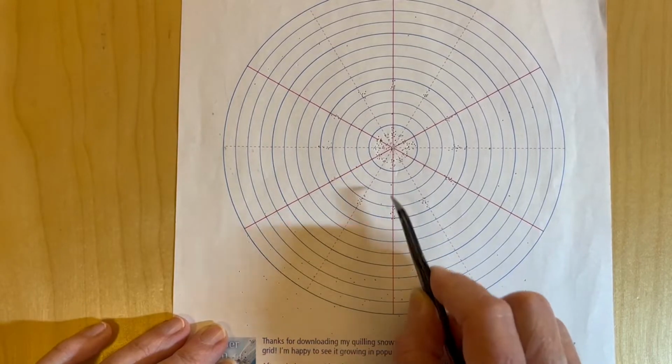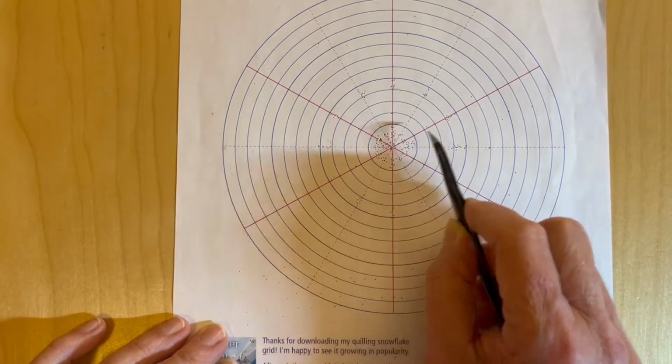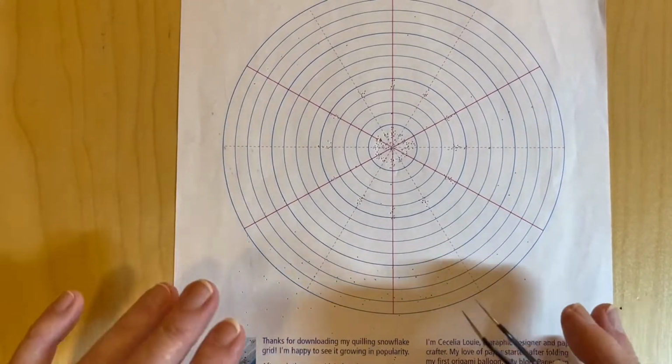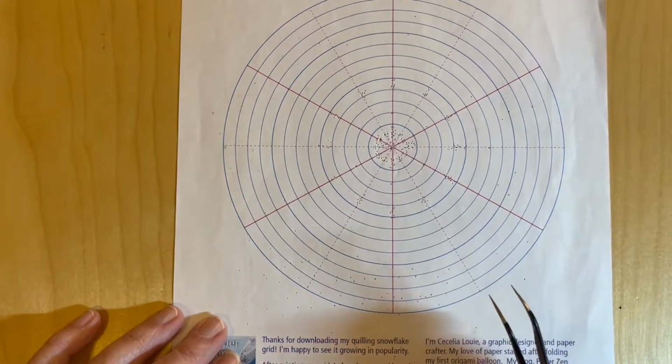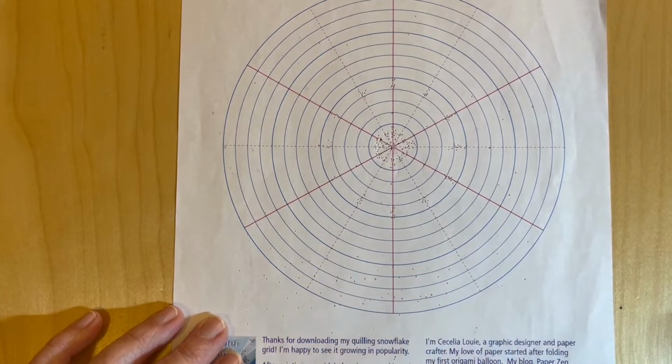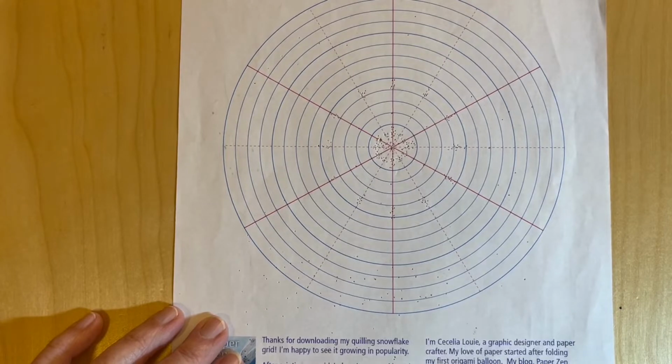So you can see that this grid has a series of pre-marked patterns that will help us keep things in a consistent spacing and position. So what I'll be showing you today is how to make two different types of flowers using this grid. The first one is a little bit easier, and it's probably the type of design that you'll use more often, at least when you're first starting out.